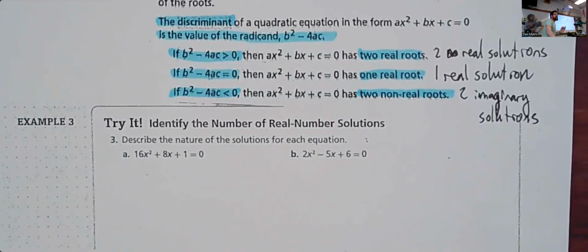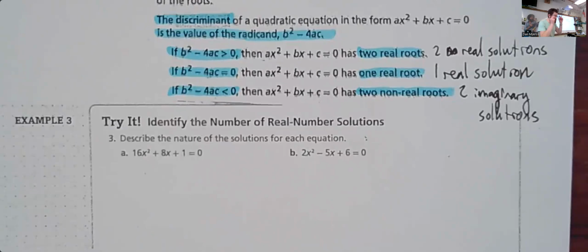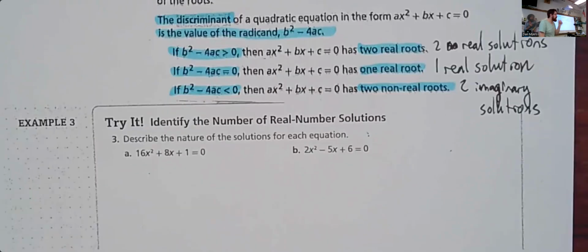So if you are asked to describe how many solutions something has, you do not need to solve the entire quadratic formula. All you have to do is figure out what's underneath the square root. If it's positive, there's two real solutions. If it's 0, there's one real solution. If it's negative, there are two imaginary solutions, which means there's no real solution. So that's what we're going to do for the next one, A and B. These will be very, very quick because we're not actually solving the entire quadratic formula.